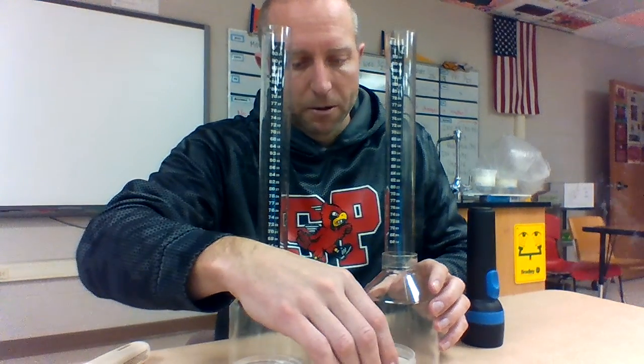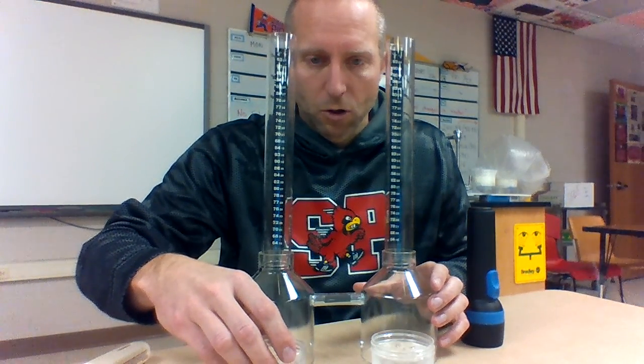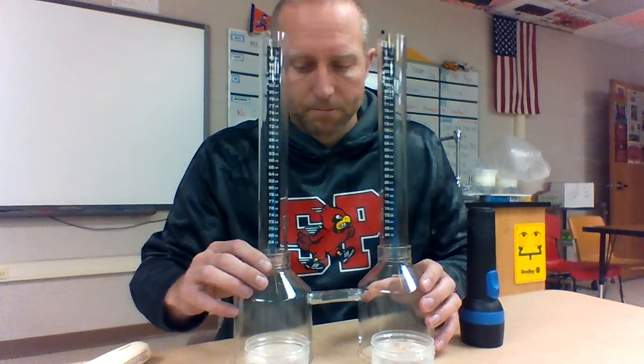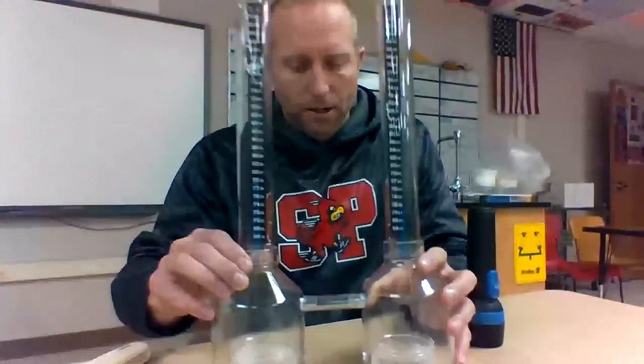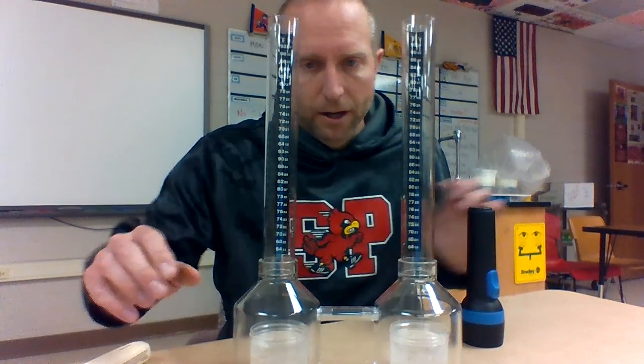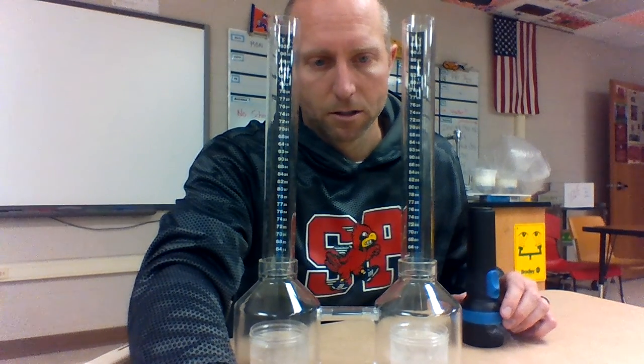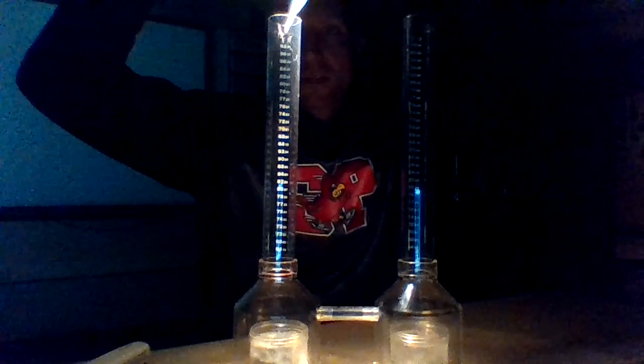So I'm going to set the first one up here, and then we're going to do cold water and cold water. Okay. So here we have our cold water and our cold water, and then here we have our punk stick. It's kind of tough to see, but as I put that in there, you can see that the smoke is not going down. It's actually going up, and this is the same for both sides.